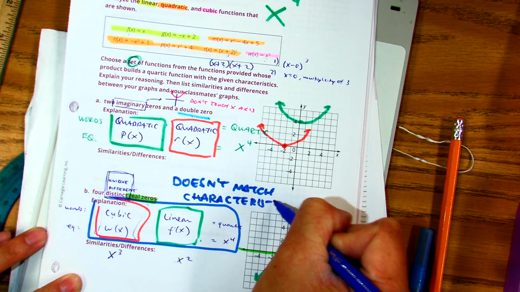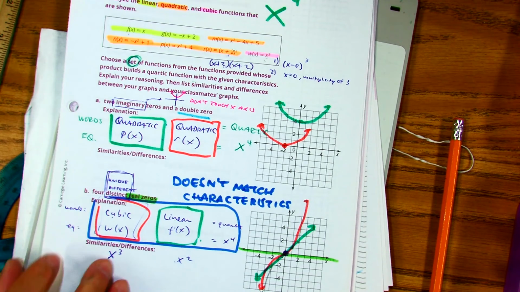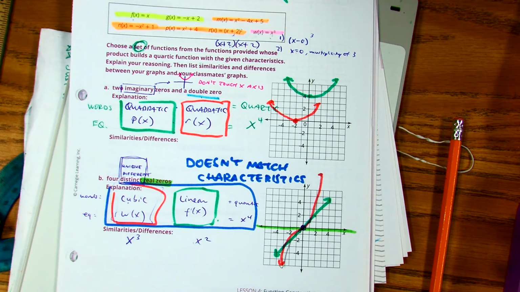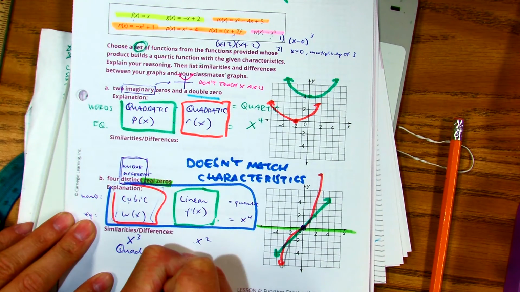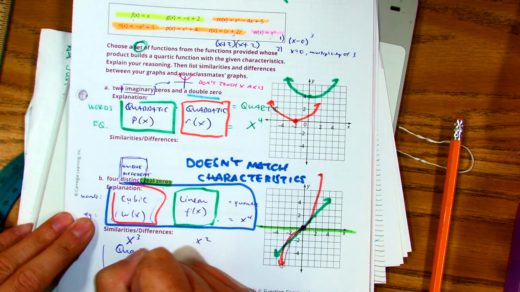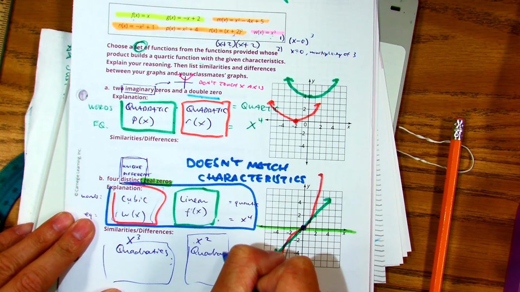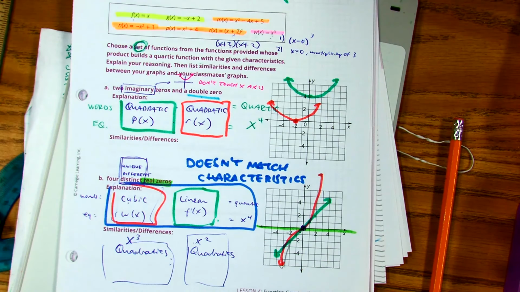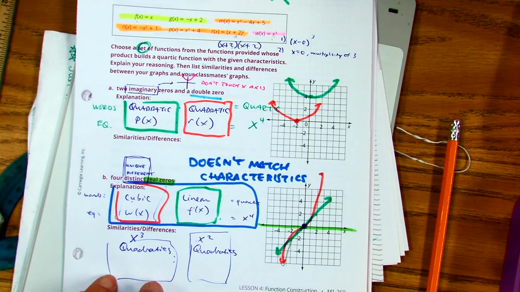Now, Kayla, you wanted to say what? Kayla, what did you say that made a quartic function? 2 quadratics. Okay, here's the hard part. Which specific quadratics? Do you have one in mind? They don't give us enough specific quadratics.